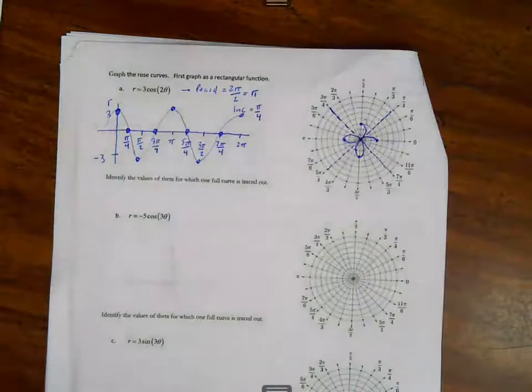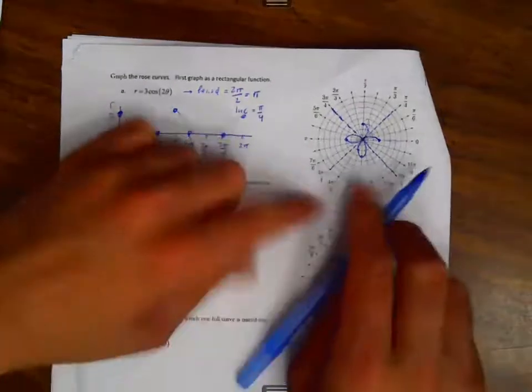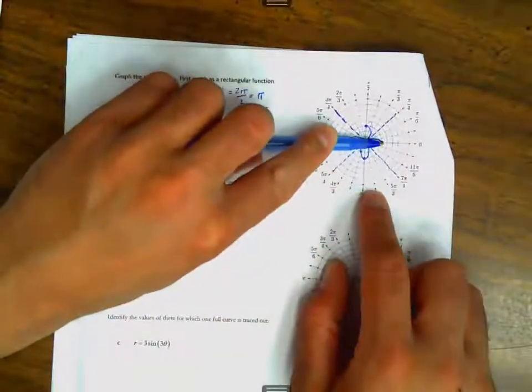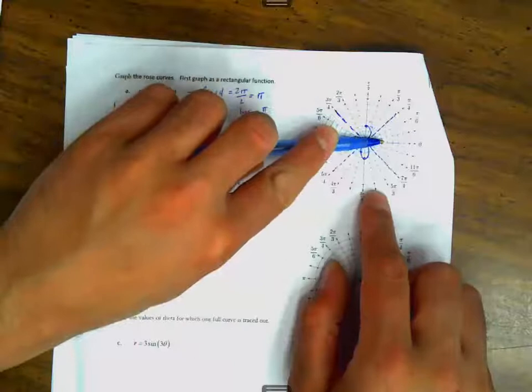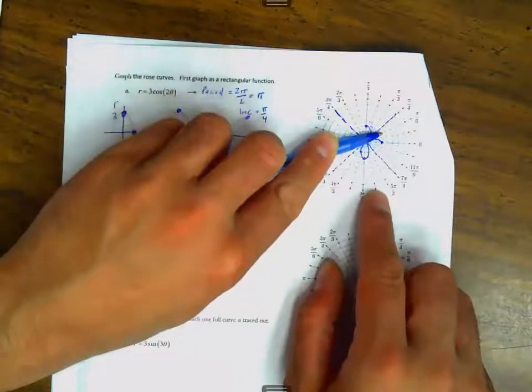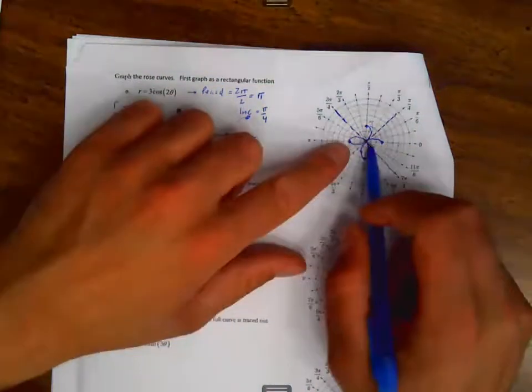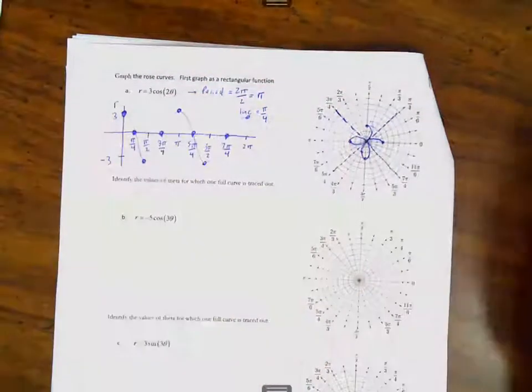It's like if you were a little person standing here, you face in the direction of the angle and then you walk out R units. But if R is negative, then you go backwards. That's how I think. I imagine a little tiny person walking along this grid.